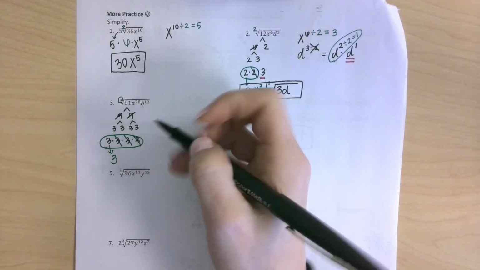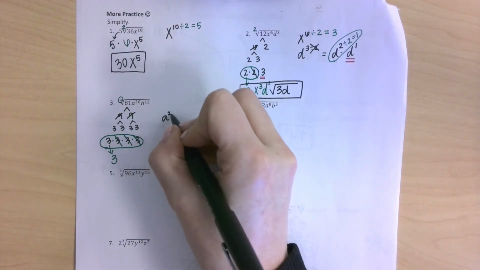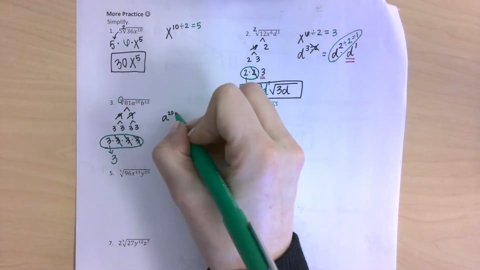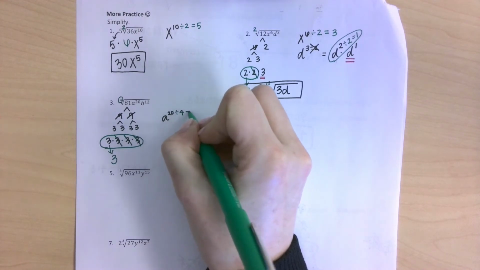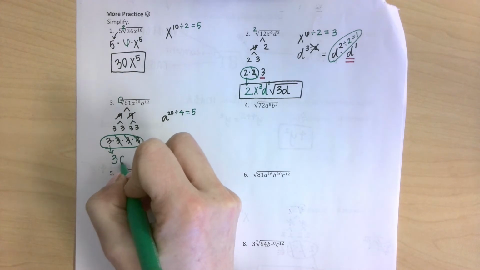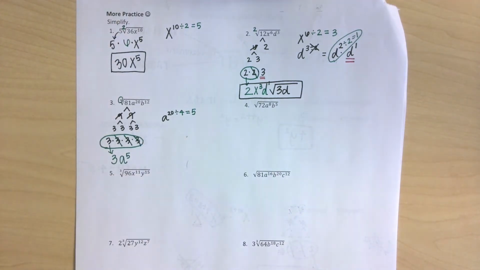Moving on to our variables, I have a to the 20th. I'm dividing that exponent by 4. 20 divides by 4 nicely, gives me 5. So I have 5 a's on the outside with the 3.